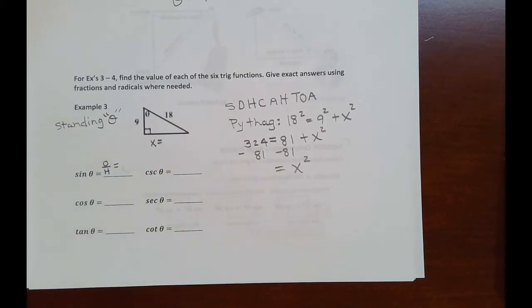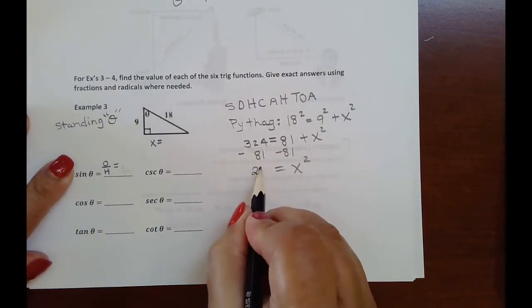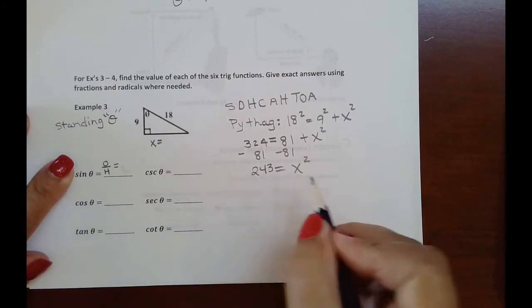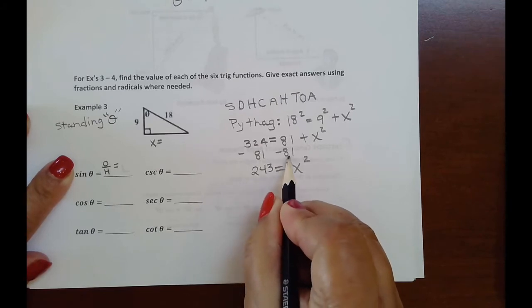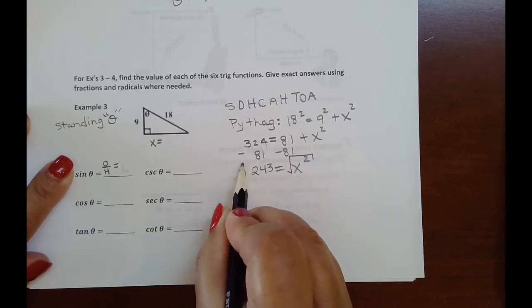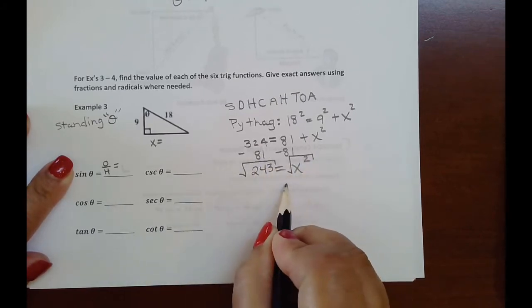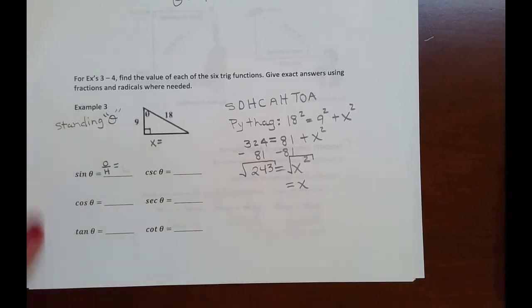Okay, then we are going to solve for x by getting rid of the square, taking the square root to do so. And see, this is where you're going to be demonstrating that you have mastered the simplifying steps from the previous courses.